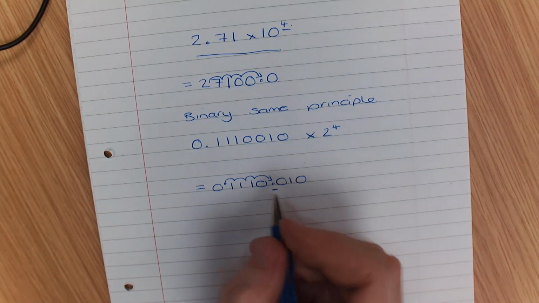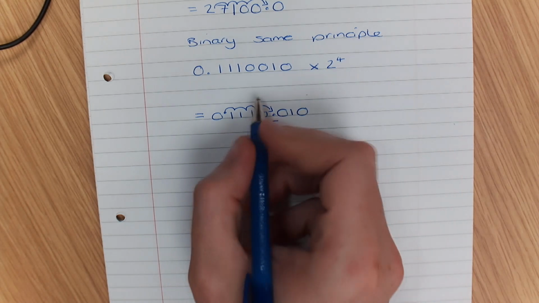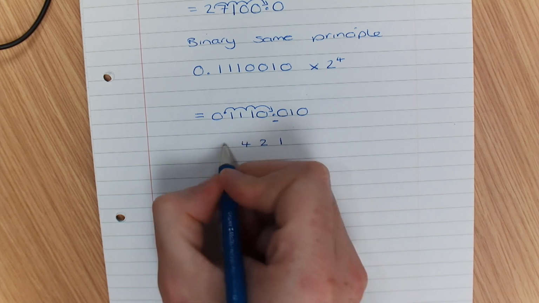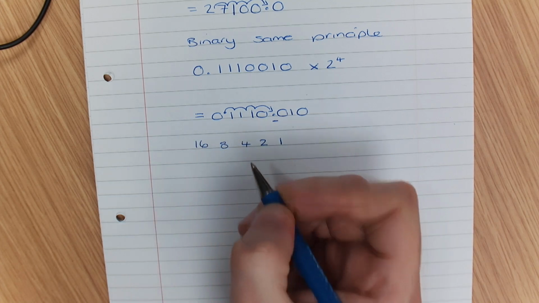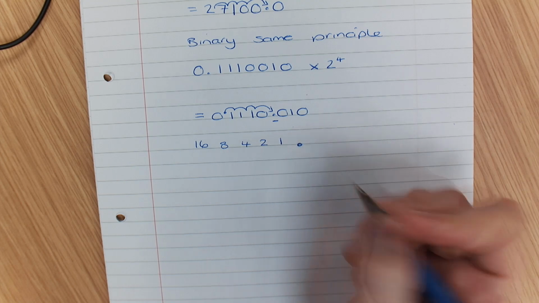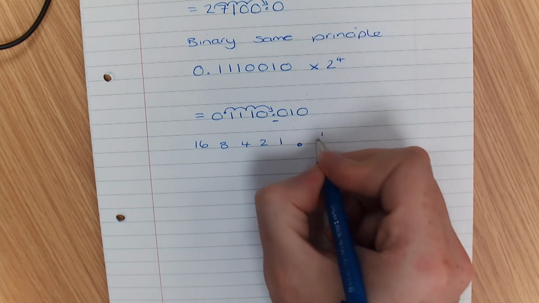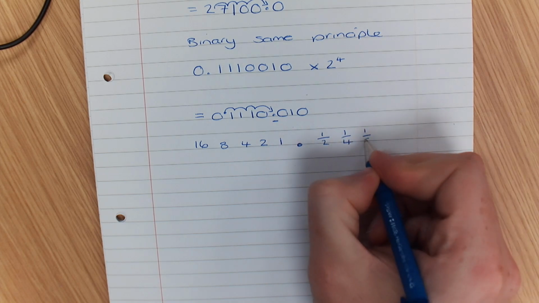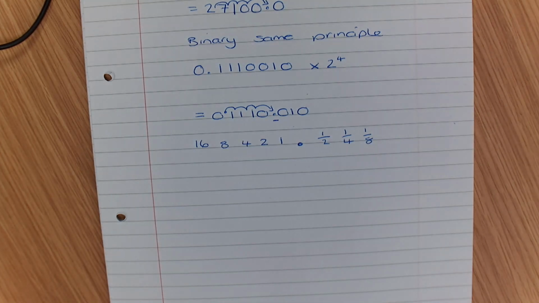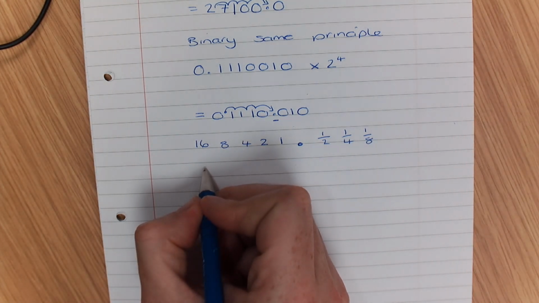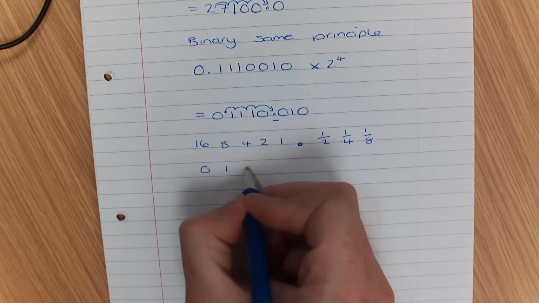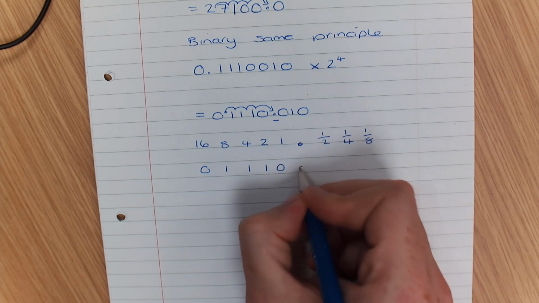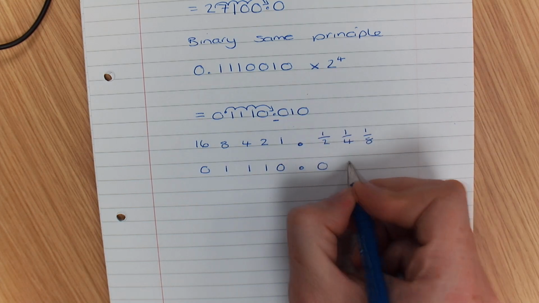So let's write that out. So you've got 1, 2, 4, 8, 16. You've got your decimal point here. You've got a half, a quarter, and an eighth. So what we're going to do is write this out. We've got 0, 1, 1, 1, 0.010.